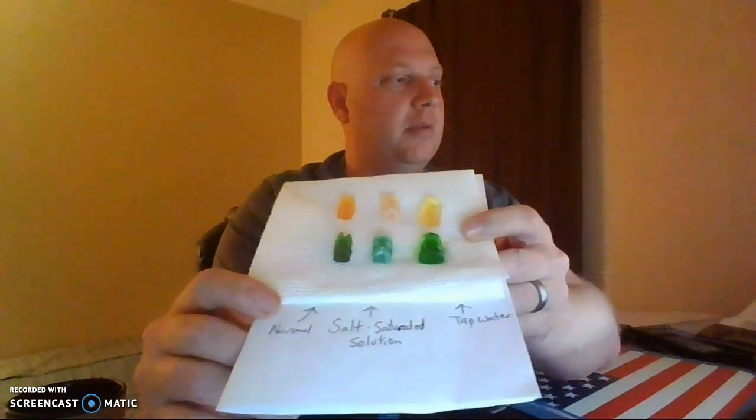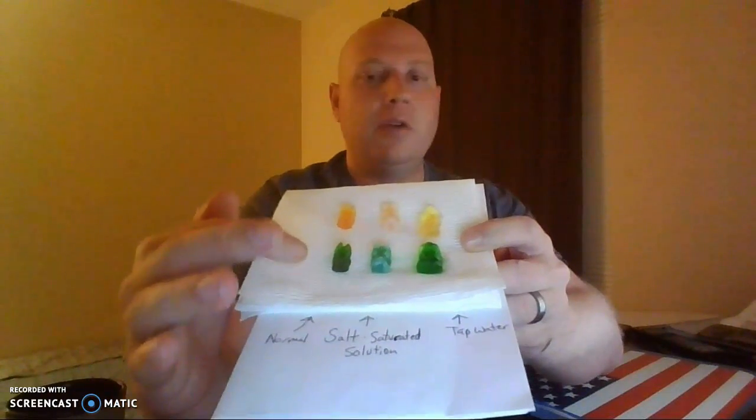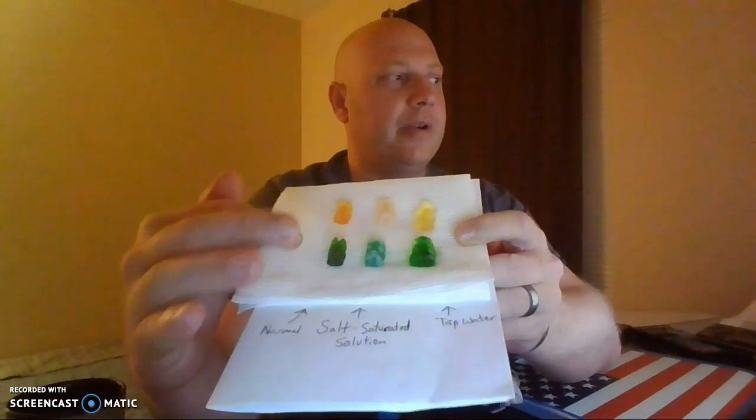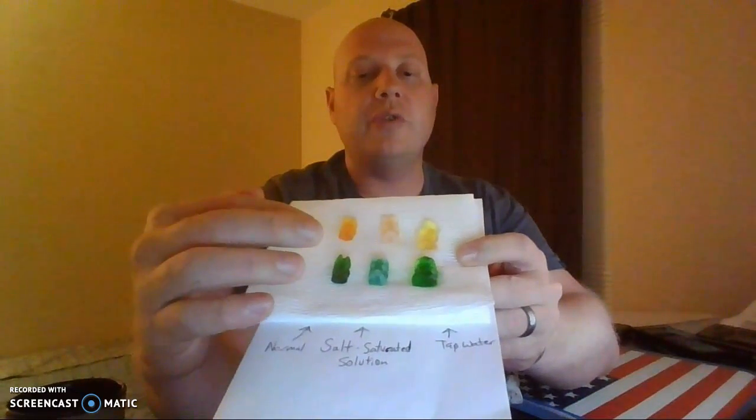So this is my little thing that I did here to kind of show you guys. Let me make sure it's centered. Okay, so right here we have our normal. As you can see, it's not discolored or anything. It's straight from the package. Now in the center here, we actually have solution 2, which is the saltwater solution.